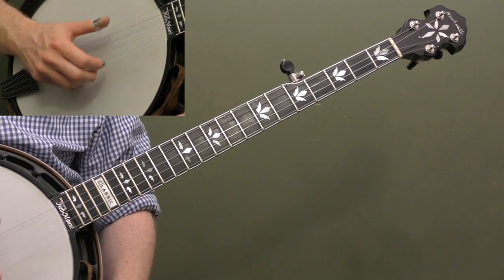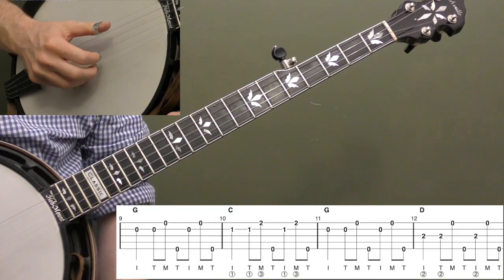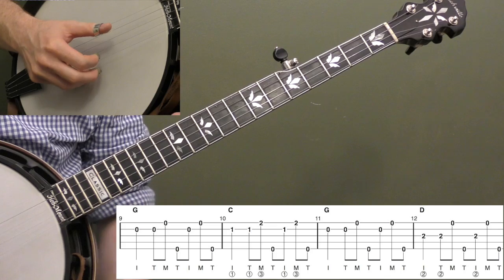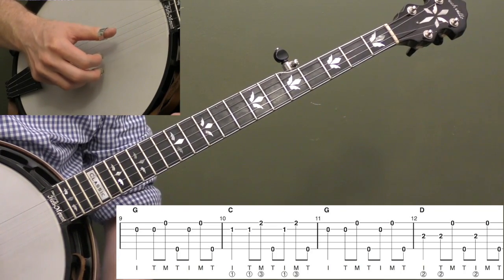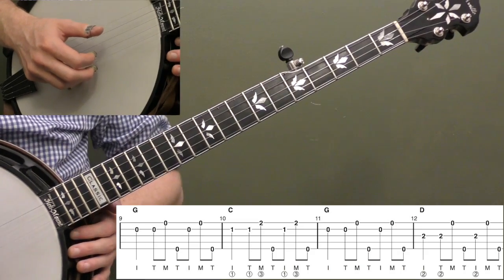Now let's look at playing that same melody line with a different roll. Alright, so let's look at variation 2. This time we're going to use what's called the Foggy Mountain roll, popular in the song Foggy Mountain Breakdown. And let's start by breaking down the roll we're going to use.